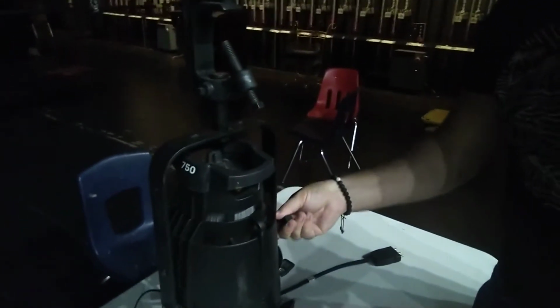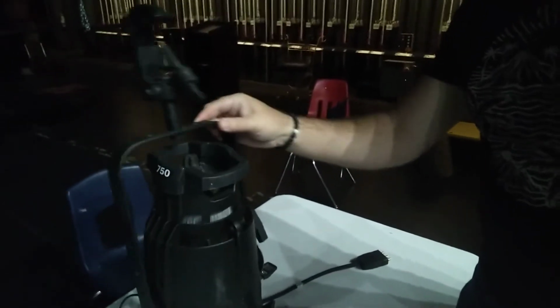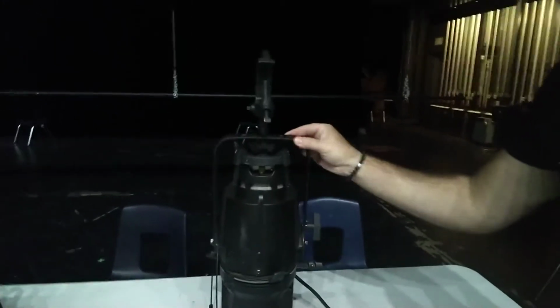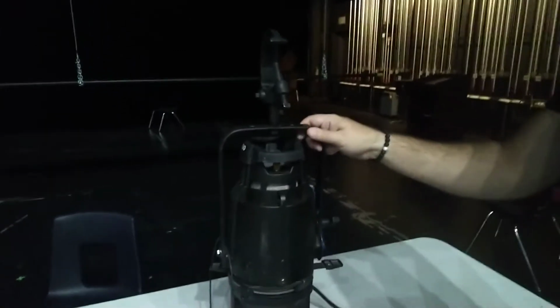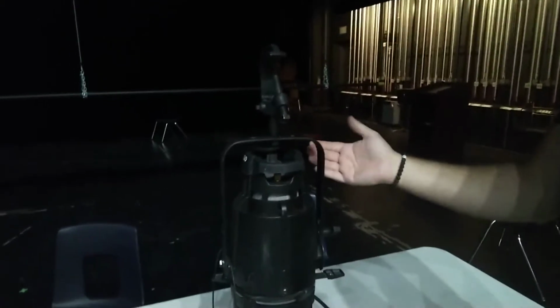As we're moving farther down the light, the next thing I want to draw your attention to is this piece right here, this U-shaped metal piece. It allows us to direct the light. It's called the yoke, Y-O-K-E. So it's not Y-O-L-K like a yolk of an egg. It's Y-O-K-E like a yoke that you'd put on a pair of oxen if you're pulling a cart. So just like a yoke on an animal helps to direct the animal, the yoke here on our ellipsoidal helps us to direct the light.